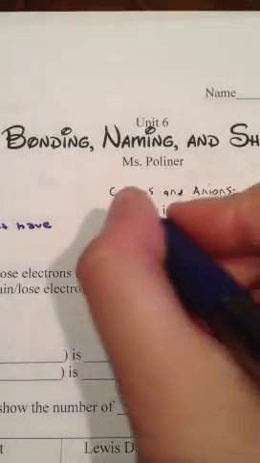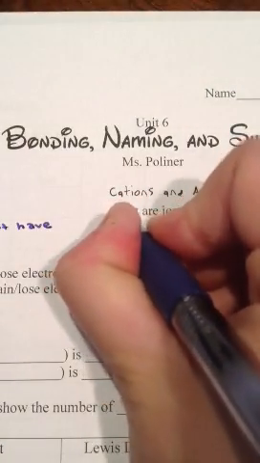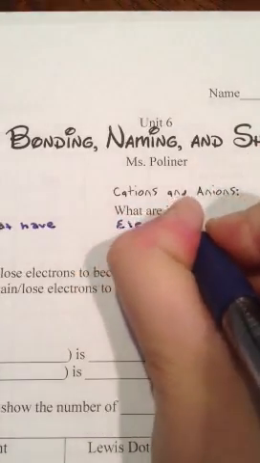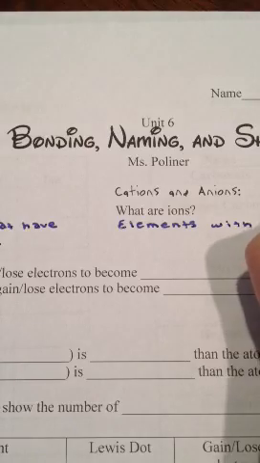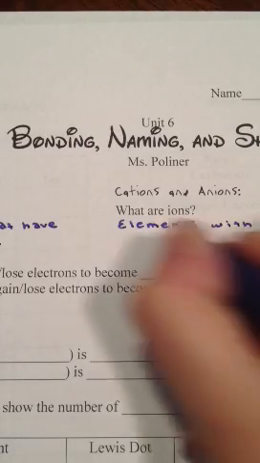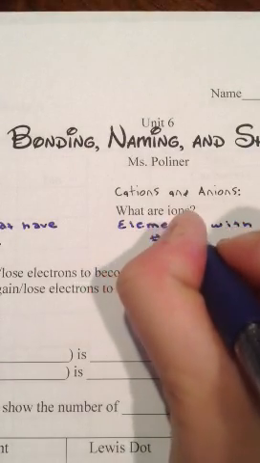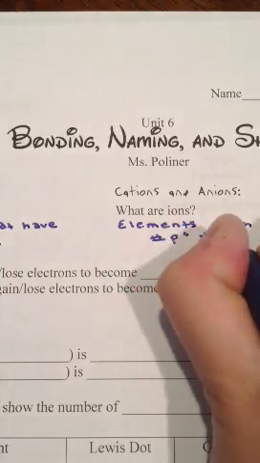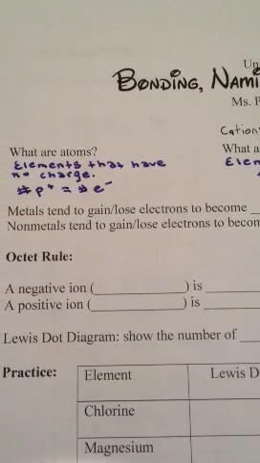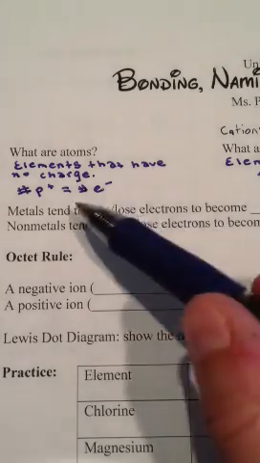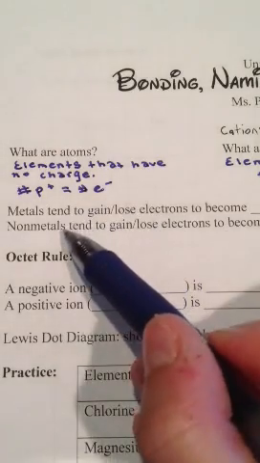So specifically, they're elements with a charge. And therefore, their number of protons does not equal their number of electrons. Now, we talked about this really quickly in the last unit, but I'm going to talk about it in more depth right now, the difference between metals and nonmetals.